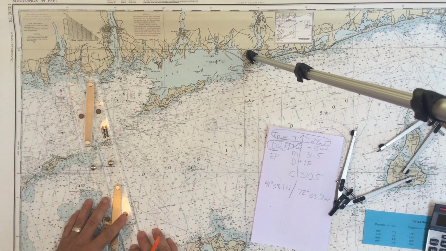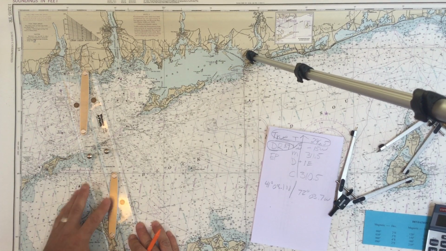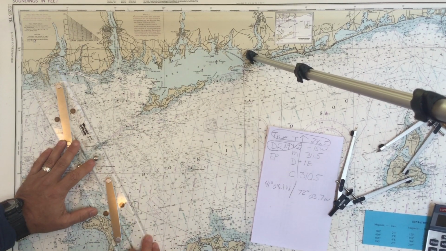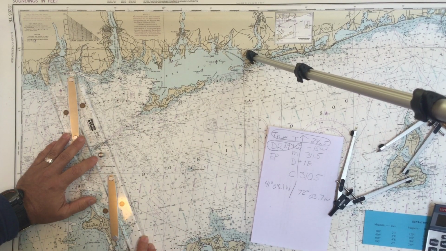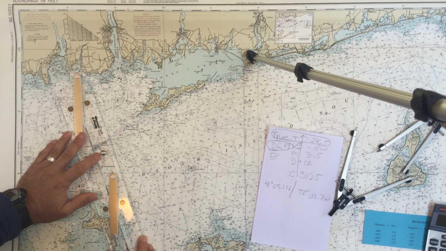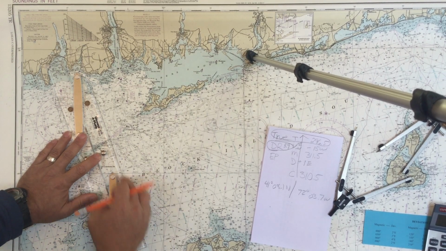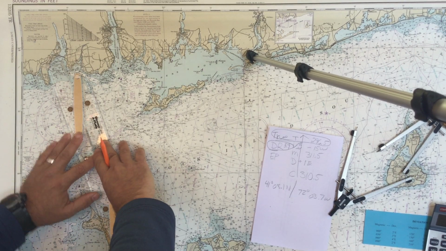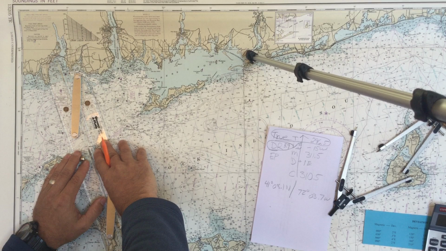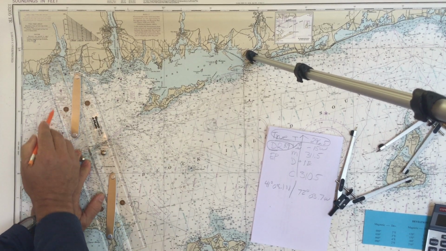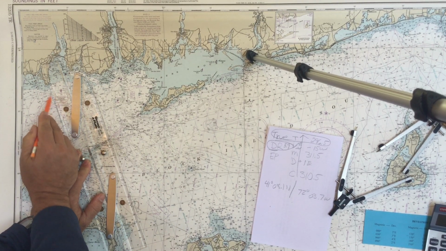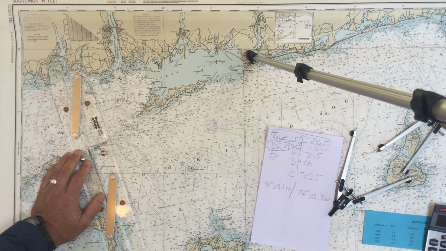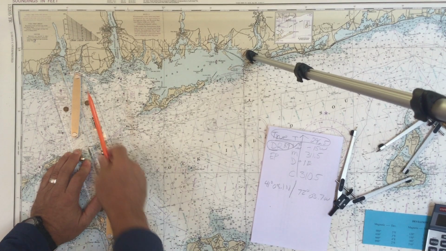I'm going to use the compass rose up here because if I set this up nicely, I'm almost at that compass rose anyway, so I don't have to walk it very far. So I'm just going to set the edge of my parallel rule on those 2 points as accurately as I can, and then I'm going to move to my hash mark, and I'm going to read the number on the outer compass rose, because that's true degrees, in the direction that the current is setting me.